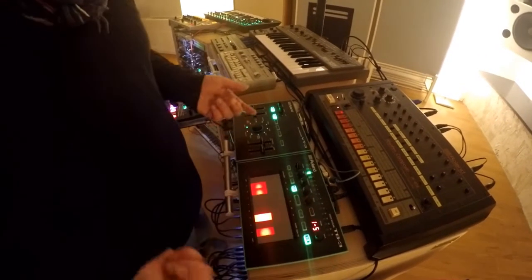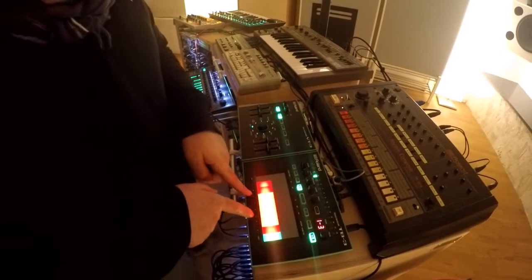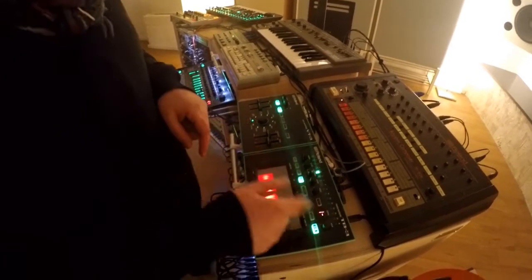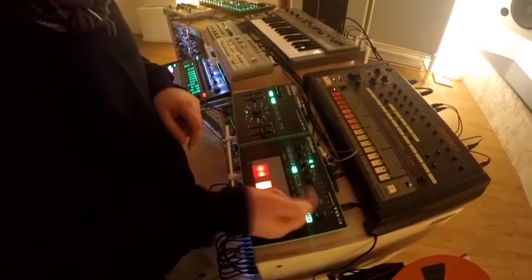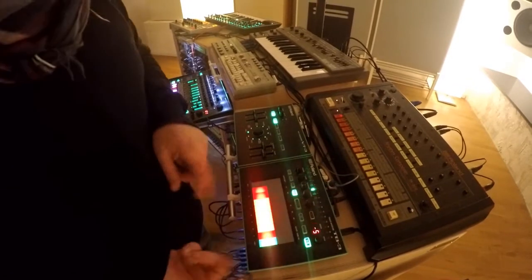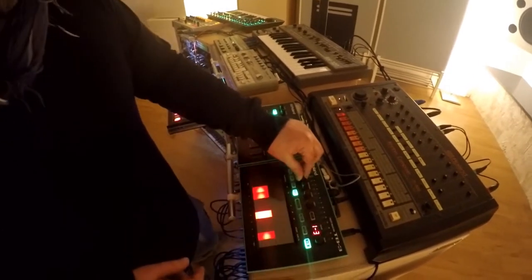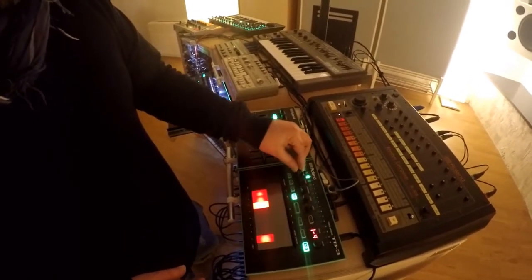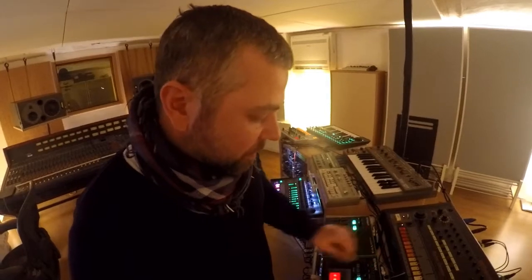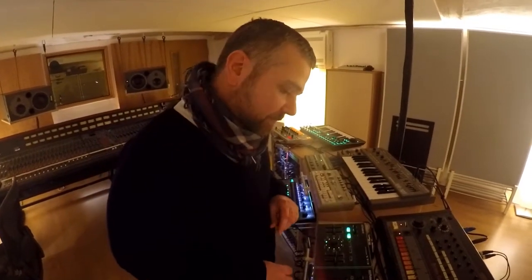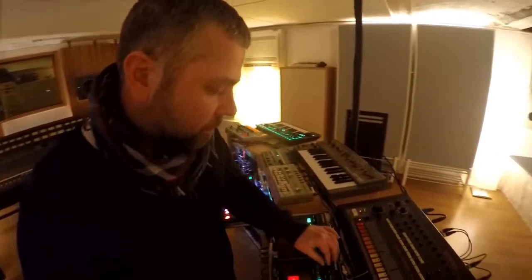Or I make this one. I don't know if it comes back. You can look: 3, 4, 7, and back, 6. Really interesting if you want to make little changes in your small patterns. Really cool feature.